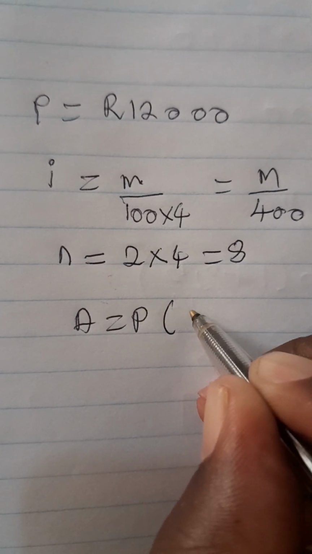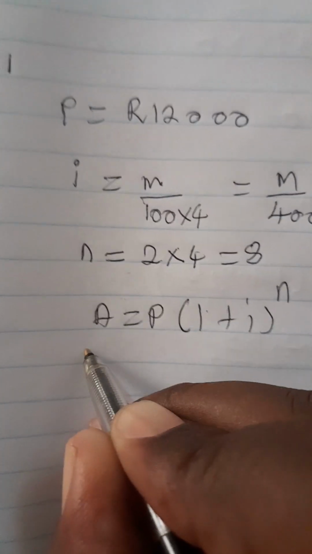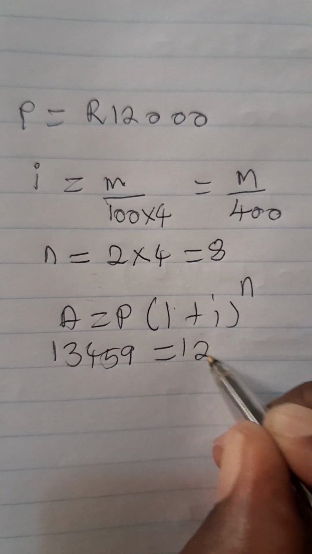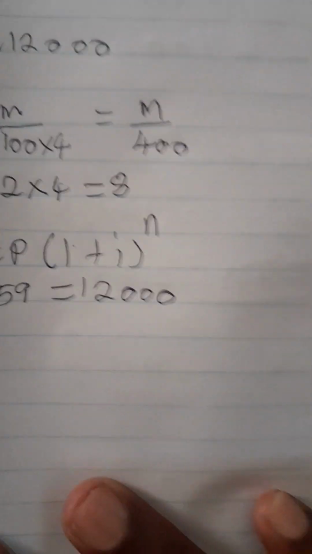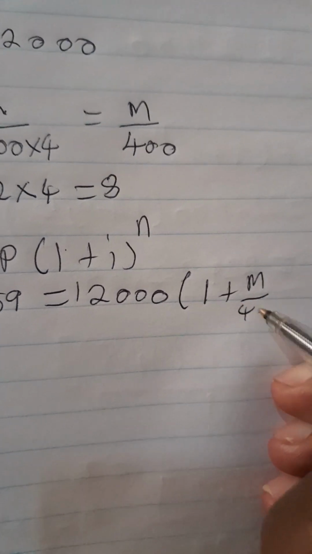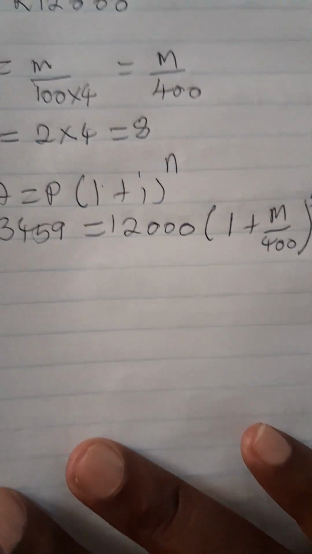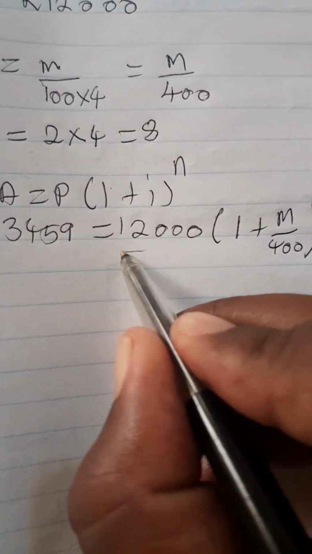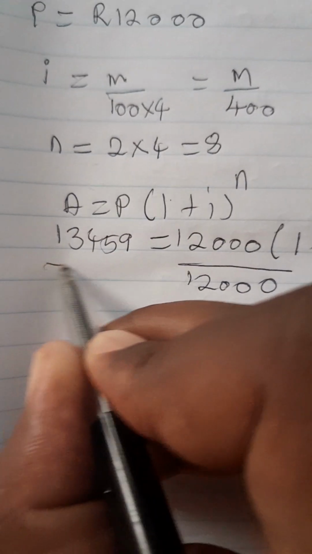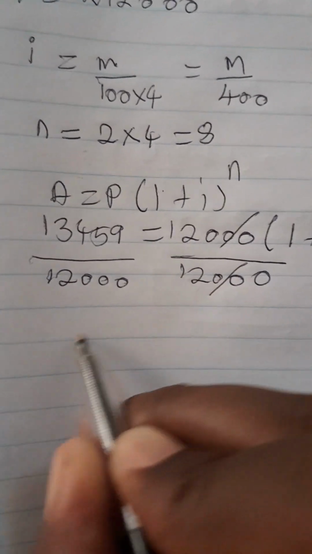A is equal to P, open the bracket, 1 plus i, to the power of n, where our amount is 13,459 and our present value is 12,000. Our interest rate is m all over 400, to the power of 8. So we are solving for m. We are going to divide both sides by 12,000, so that we make m the subject. So this and this, they will cancel.